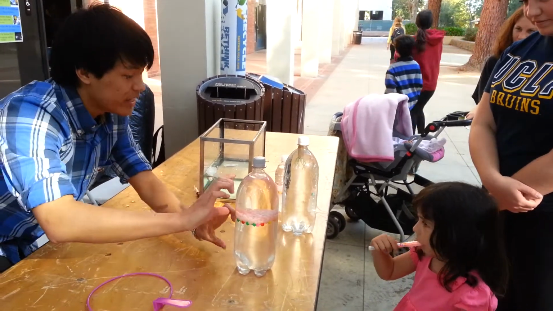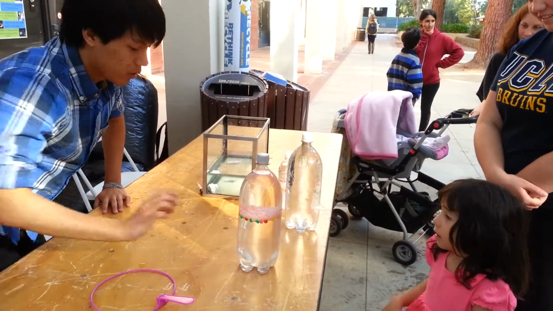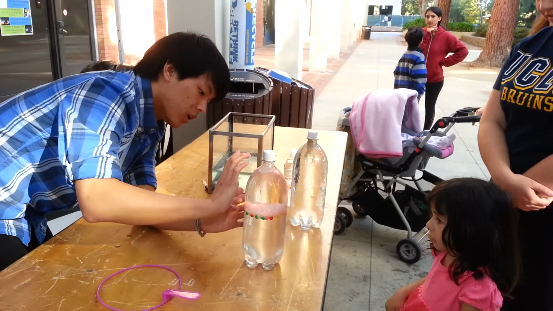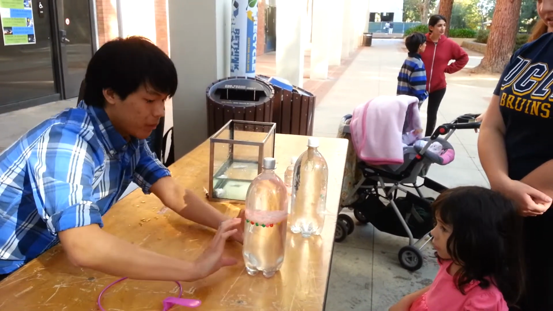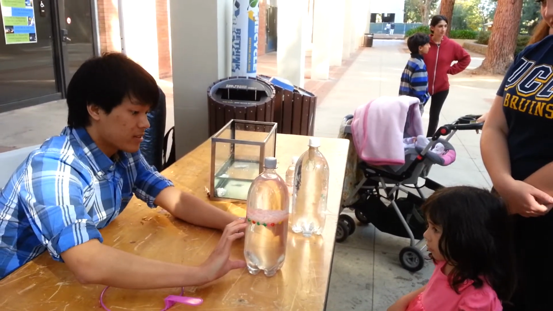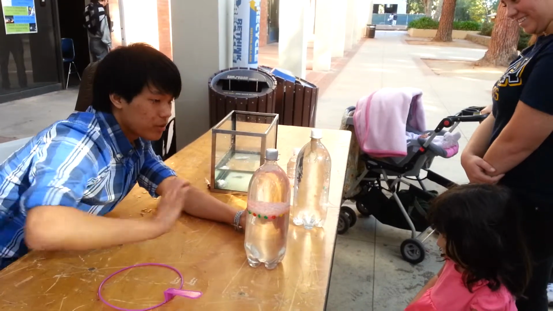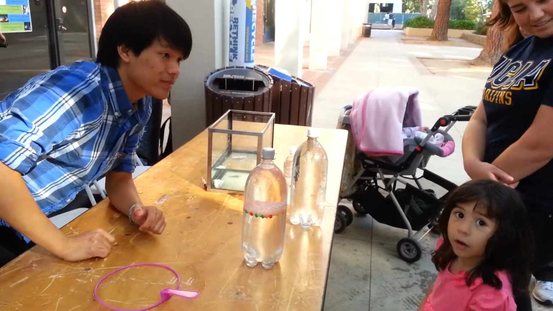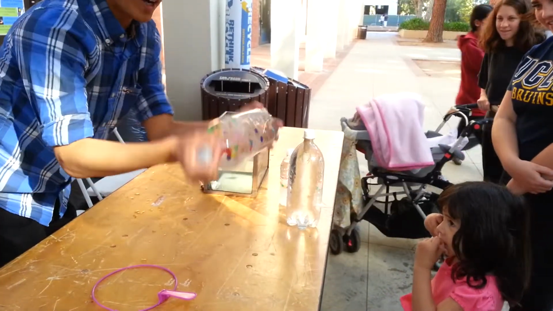So they have different densities because they're different materials, right? The beads are more dense than the alcohol on top, so that's why they sink. But they're less dense than the water on the bottom. So they have a density right in between these two, and that's why they line up along the middle. You see it? Yeah. That's neat.